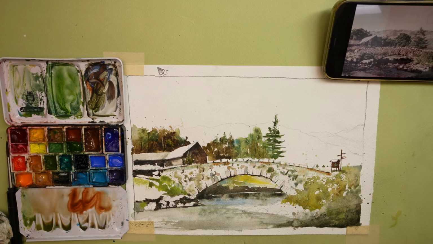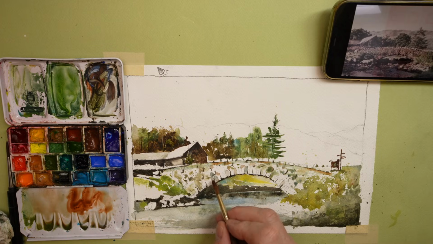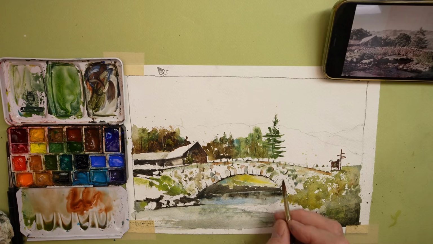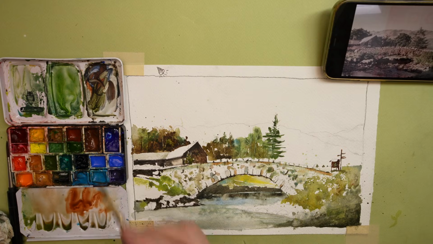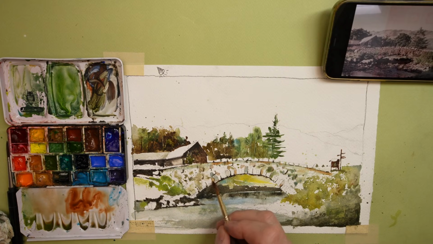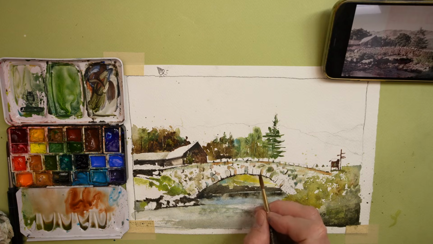Like that. And that's pretty good. And I'll dab in some brown here and there, maybe some blue. Try to just make sure I have plenty of color mixtures going.